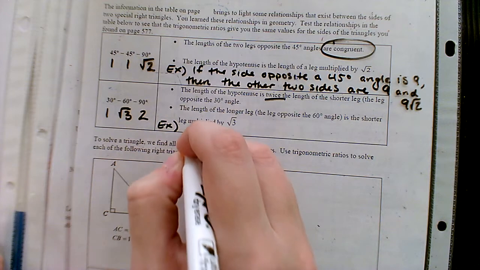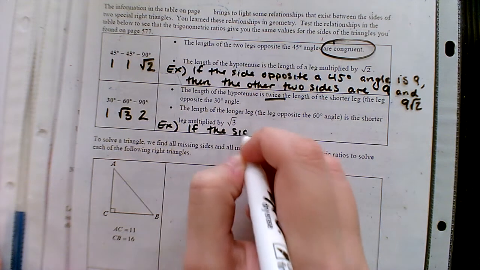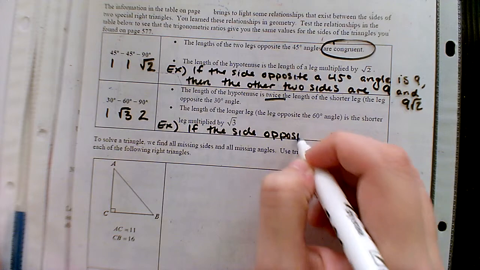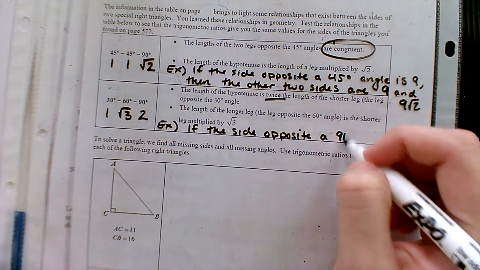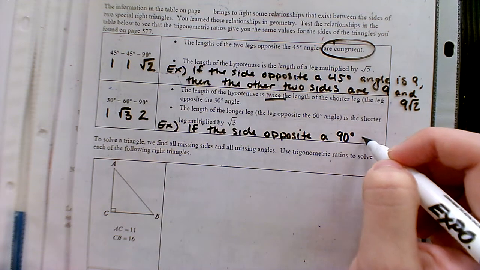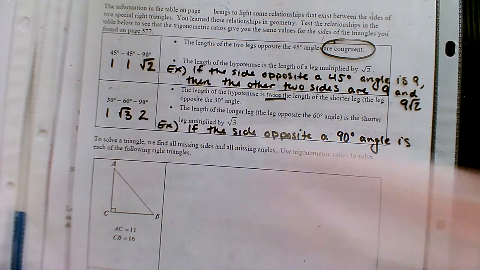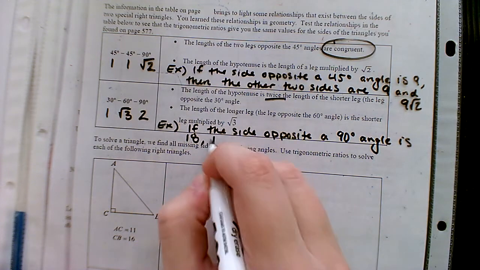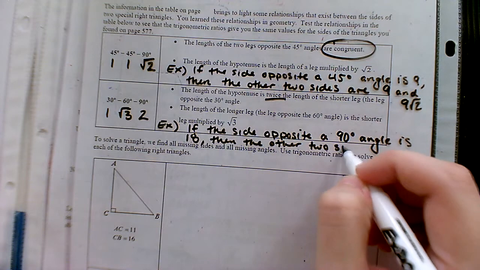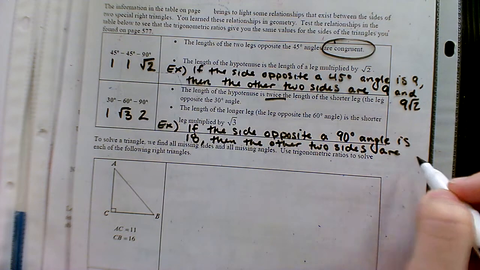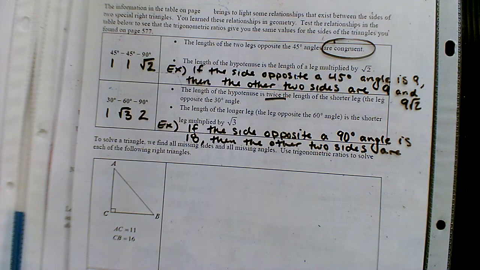So let's try another example here. If the side opposite a, let's say, 90 degree angle is 18, then the other two sides are what? We're going to assume this is a 30-60-90. So if we know the hypotenuse is 18, let's figure out the two legs. What do you think? 9. How'd you get that?